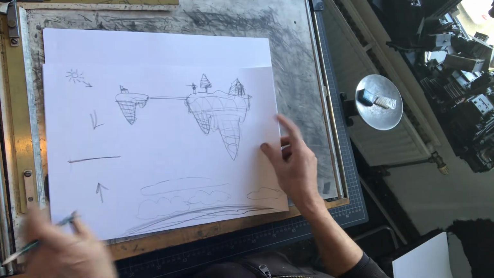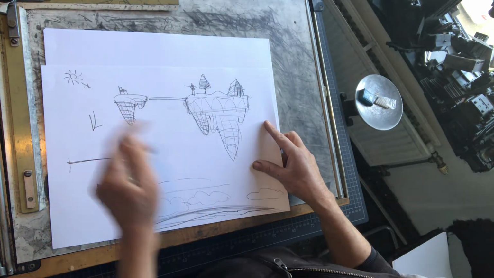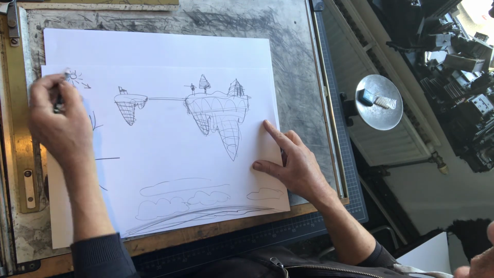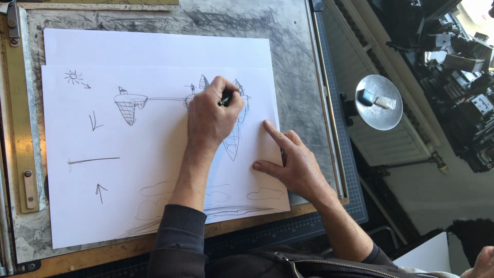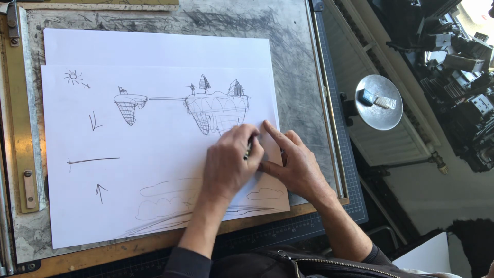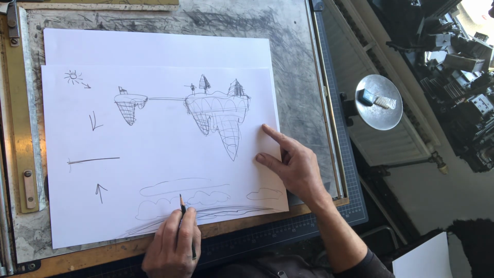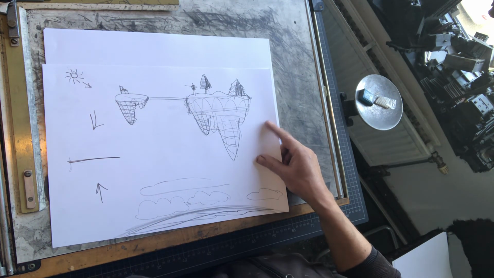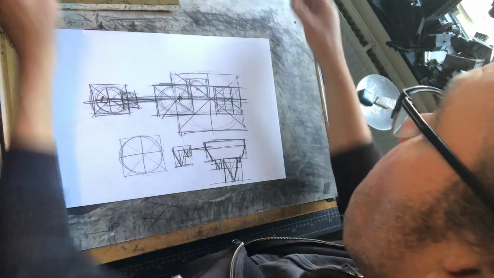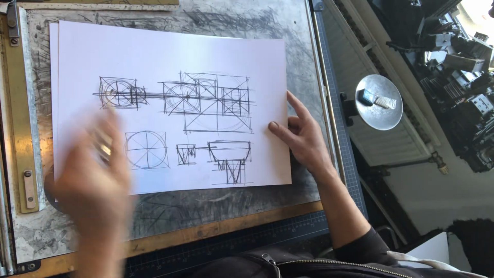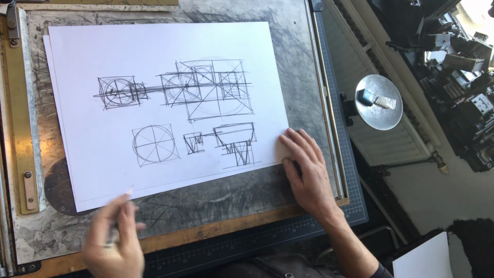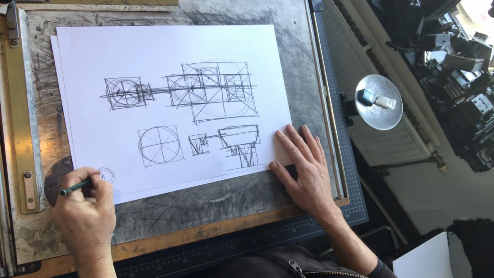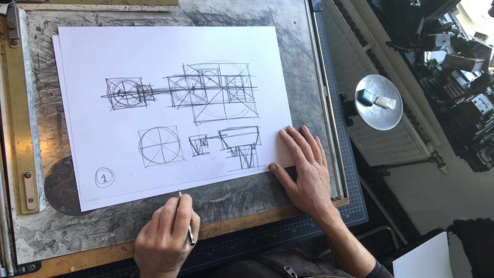So this is the first idea. Sun above, shadowing. And yeah, I got the idea and put this also as a plan. Okay. So this is part one to analyze the floating island. Okay.